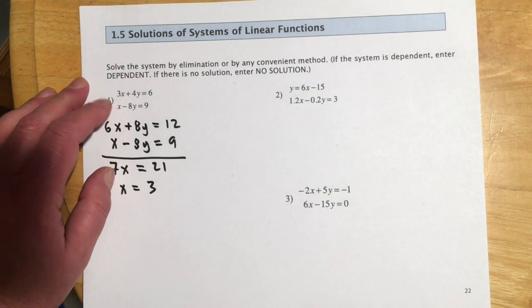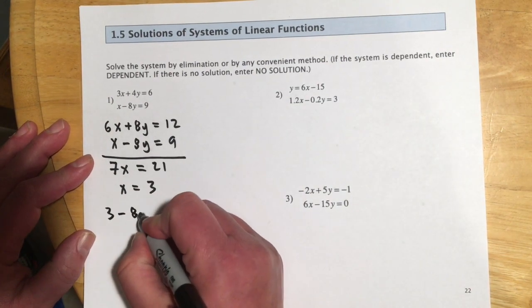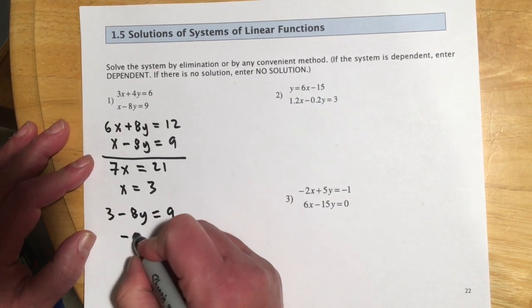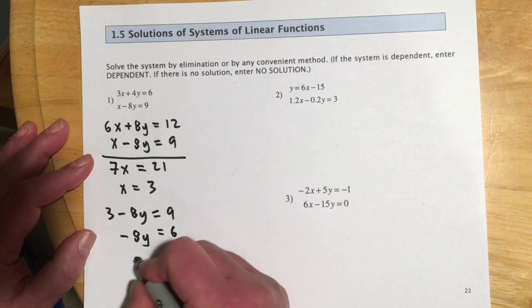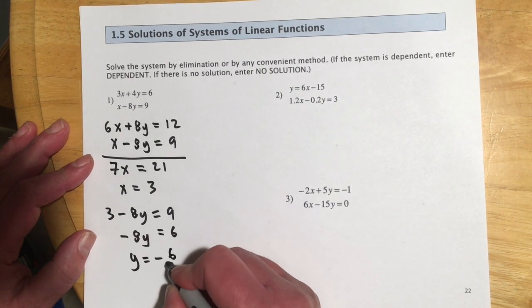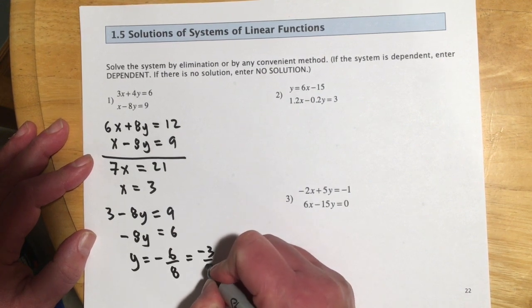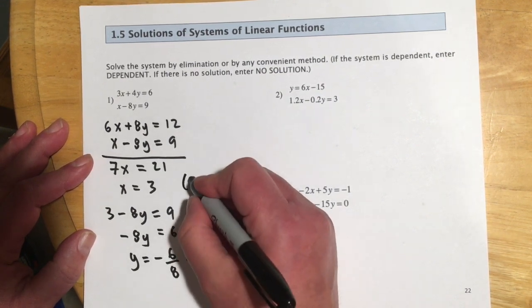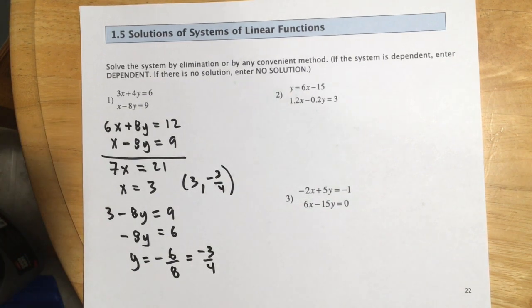Once I have that, then I can come back to either of these original equations. So 3 minus 8y equals 9. So negative 8y equals 6. And then y equals negative 6/8, also known as negative 3/4. I reduce my fraction. So my solution here was 3 and then negative 3/4.